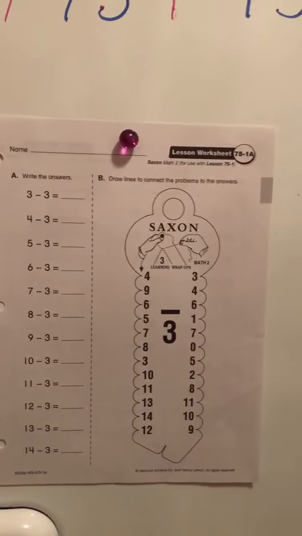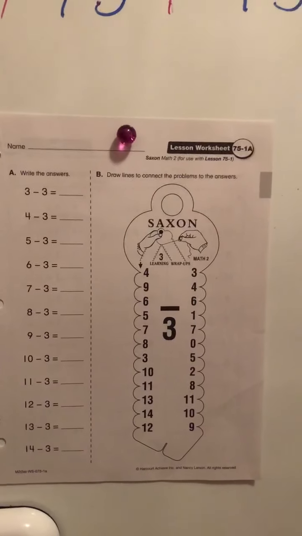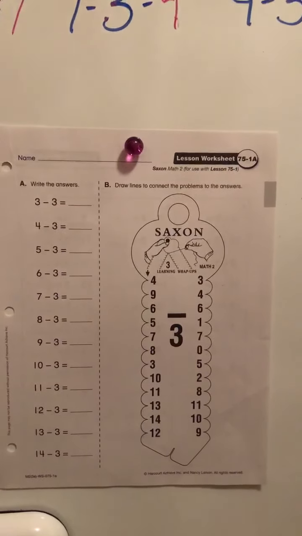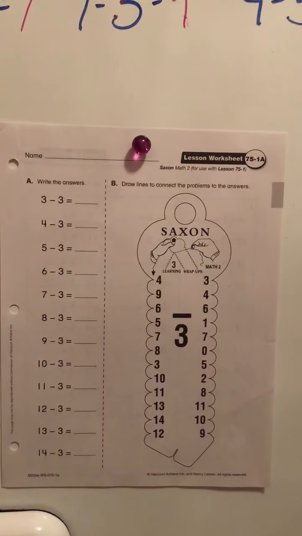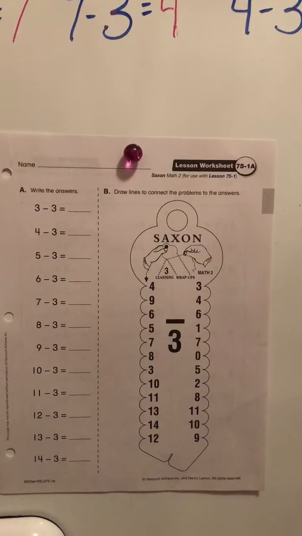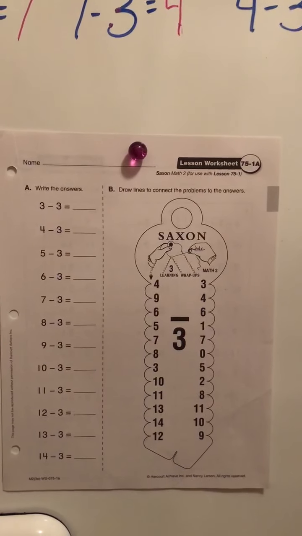Okay, so I'll give you just a minute to get that paper and to get a pencil. You can put it in front of you. And let's go down through all of these together. We've already done a few of them.